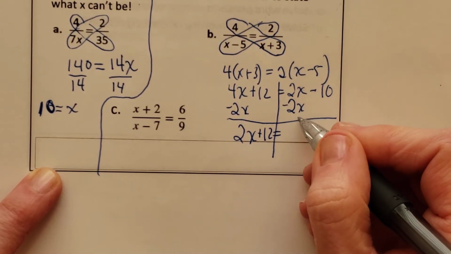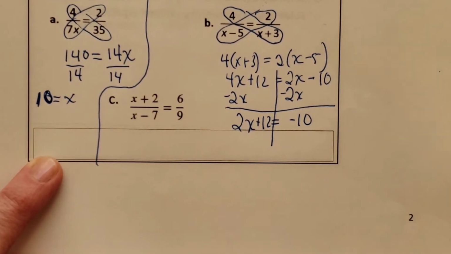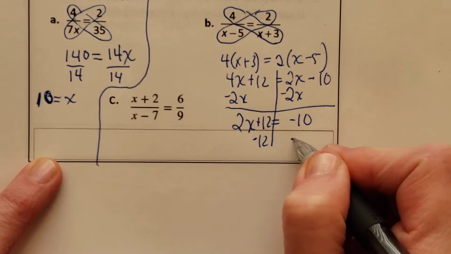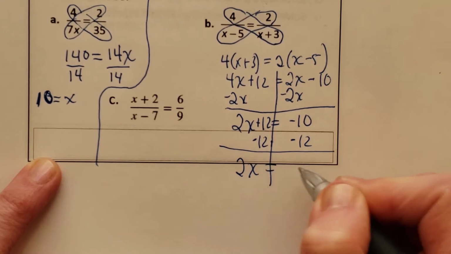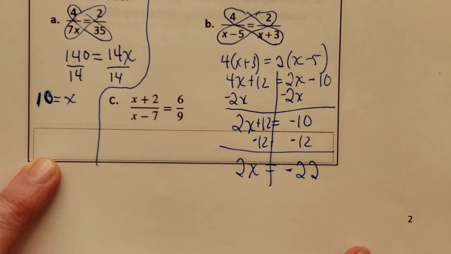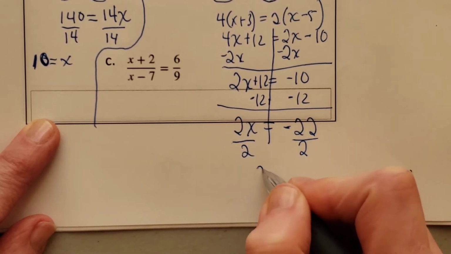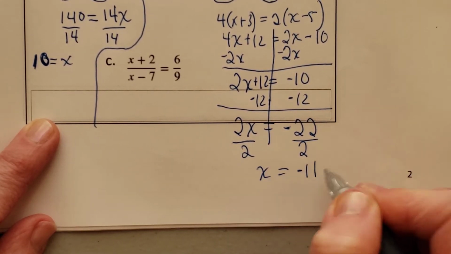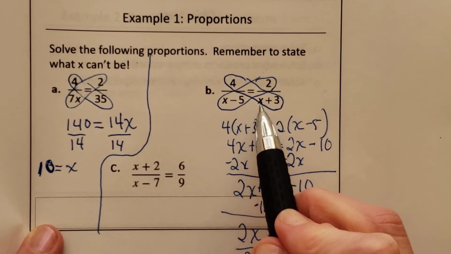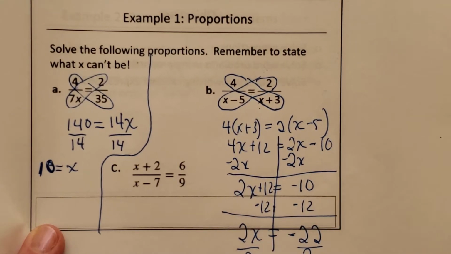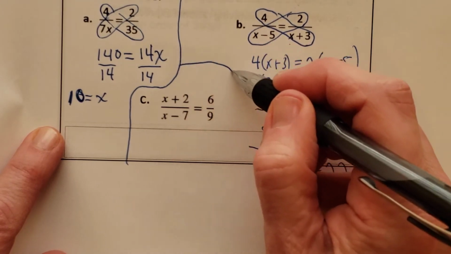Those two 2x's cancel each other out. Now we want our x by itself, so we're going to subtract 12 from both sides. Bring down 2x is equal to negative 22. And then the last step is to divide both sides by 2. So x is equal to negative 11. In other words, if we plugged in negative 11 here and negative 11 here, and we simplified these fractions, they'd have the same value.